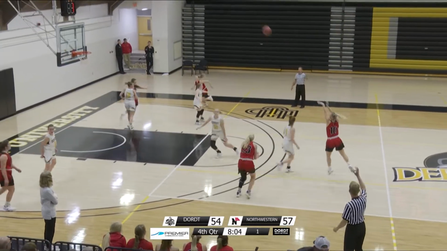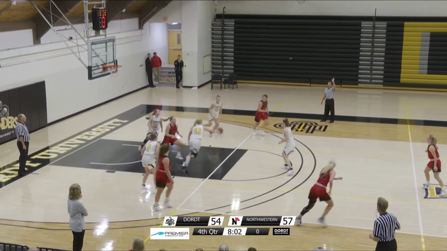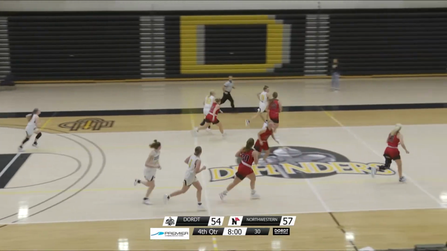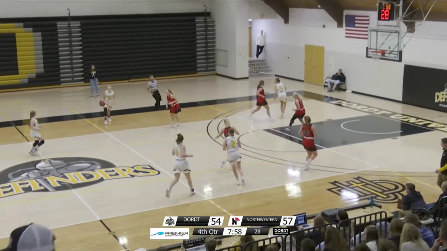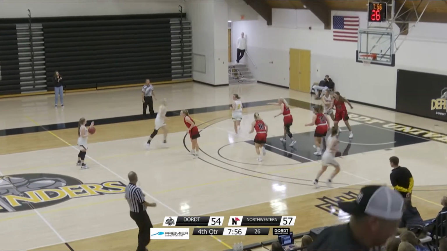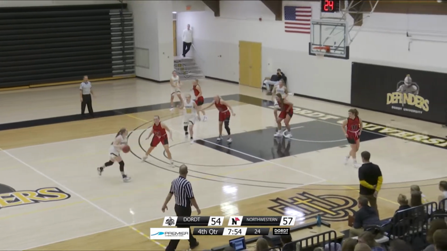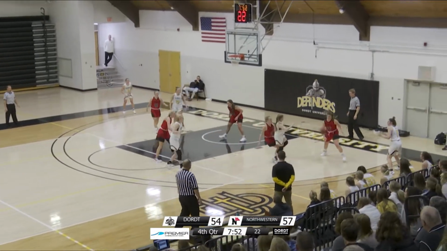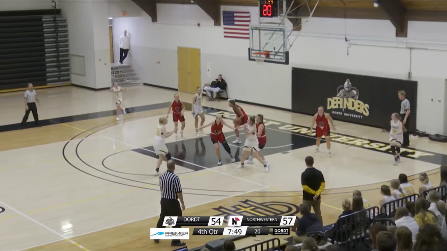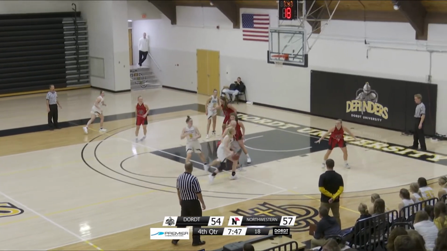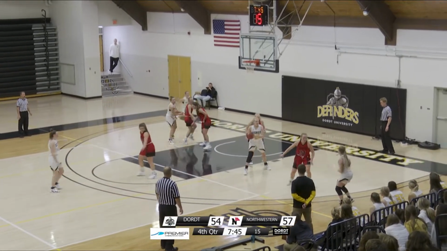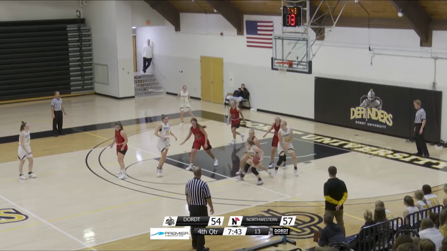Now Anderson, top of the key, a deep 3-pointer is off the mark at the end of the shot clock. And now the defenders take it back the other way. Drogue, top of the key. Drogue drives in right wing. Passes it off to Walker, who then gives it up to Andringa. Andringa to Drogue.